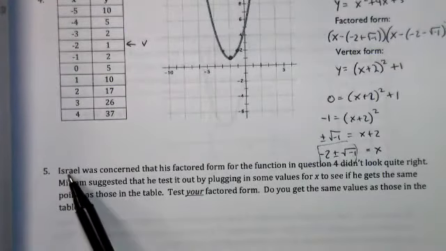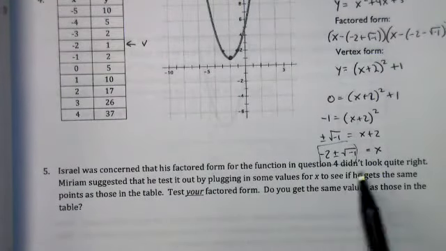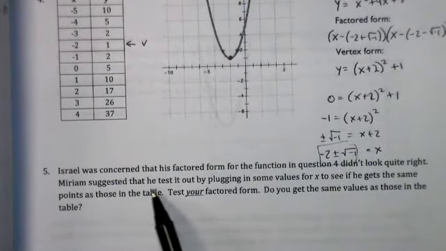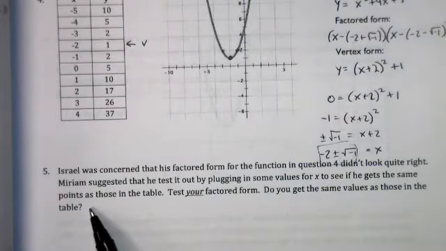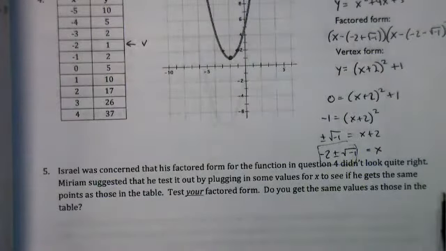Let's read question 5. Israel was concerned that his factored form for the function in question 4 didn't look quite right. He thinks this doesn't look right. Miriam suggested that he test it out by plugging in some values for x to see if he gets the same points as those in the table. Test your factored form. Do you get the same values as those in the table?